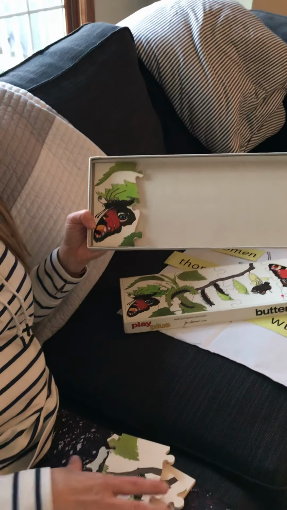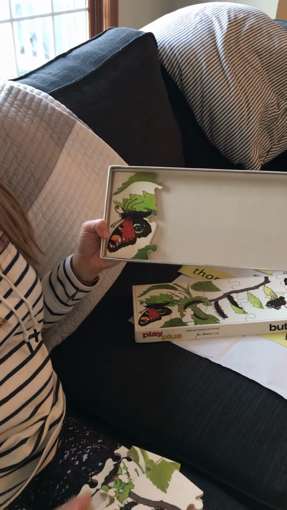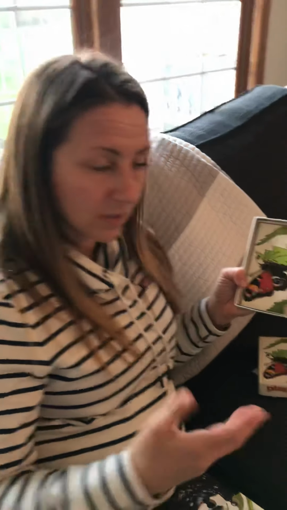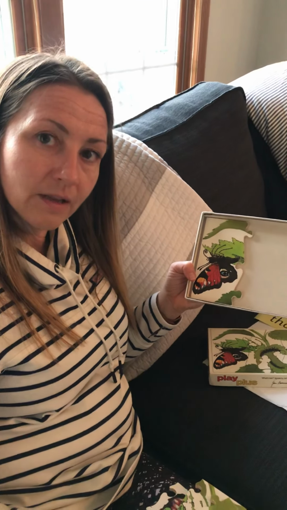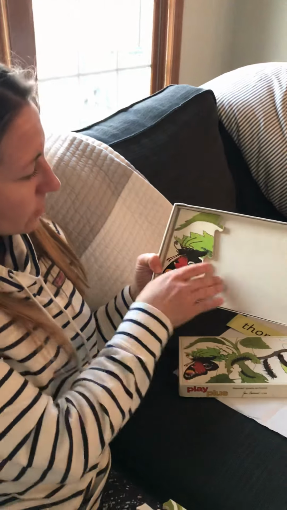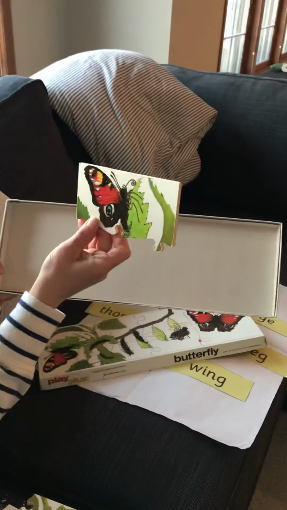So this is actually the life cycle of a butterfly. I know it's not the same, but at least we can see what would have happened had we had our butterflies at Tree Town. So first you start out with the actual butterfly, okay?